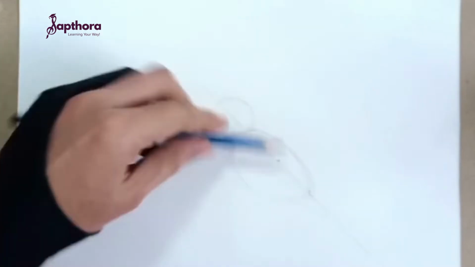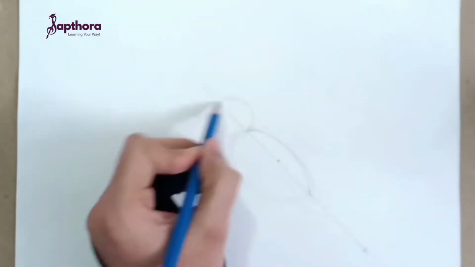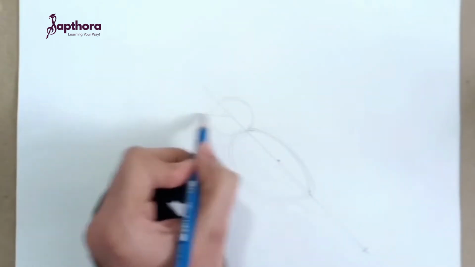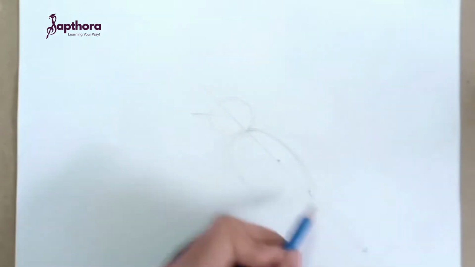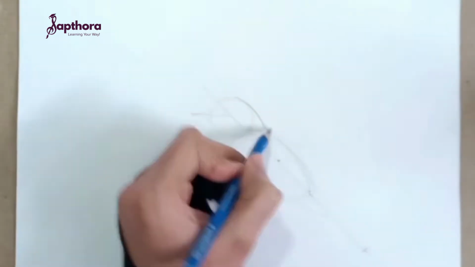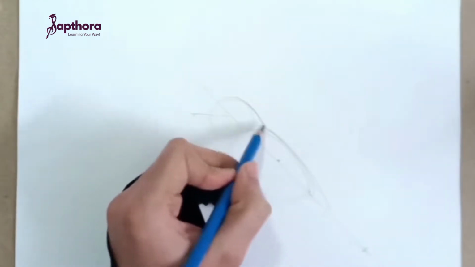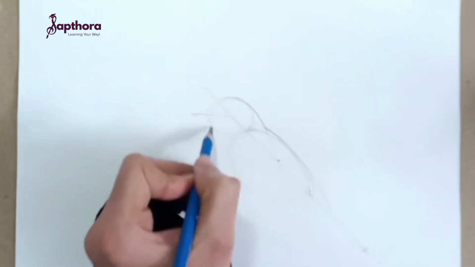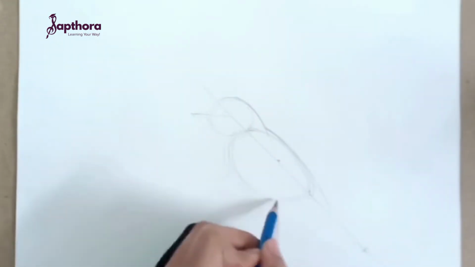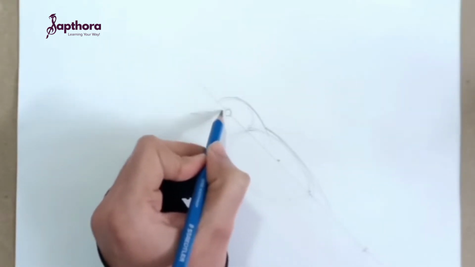Then we'll measure our tail, which is equal to the size of the body. Then mark a line of beak and draw curves for the back. The curved line of the back is very important as it defines the angle of posture at which a bird is sitting. Draw a circle for the eye always above the line of the beak.